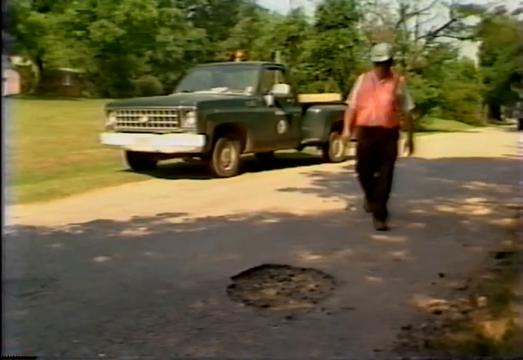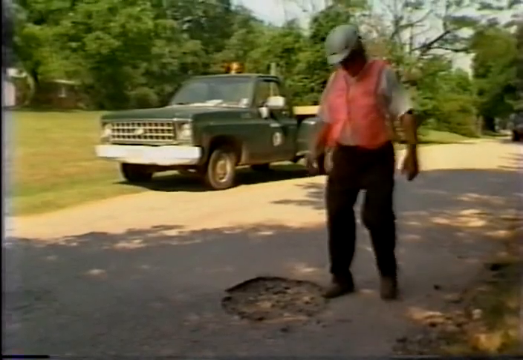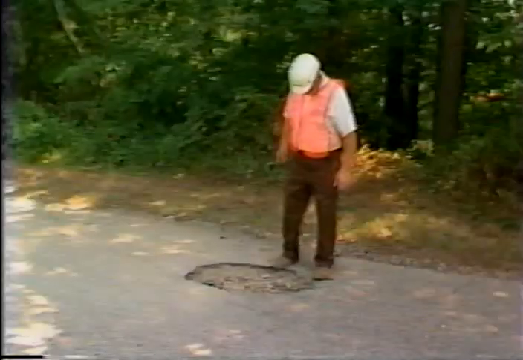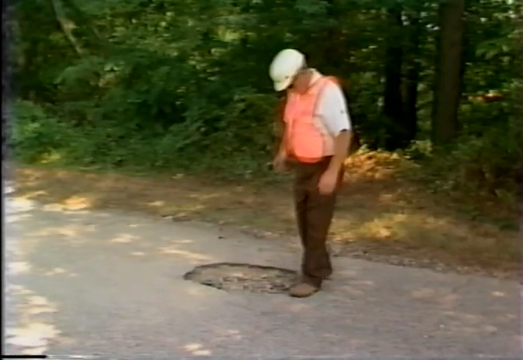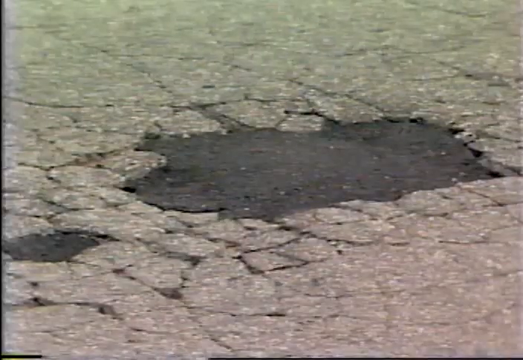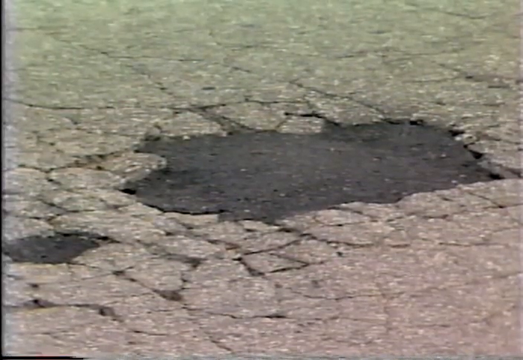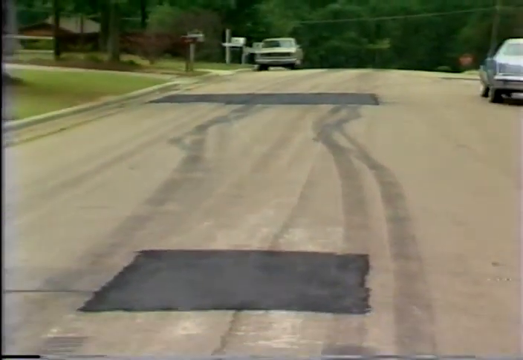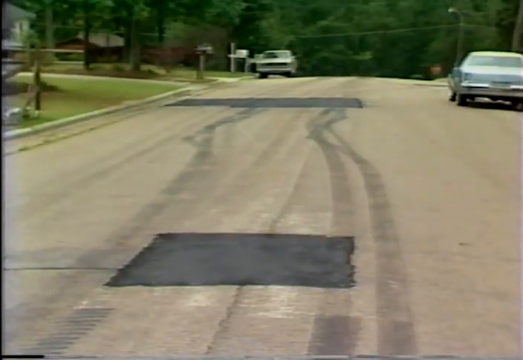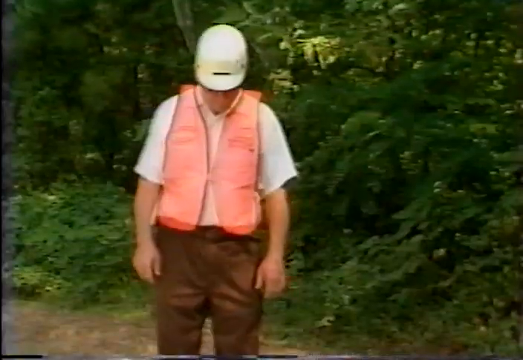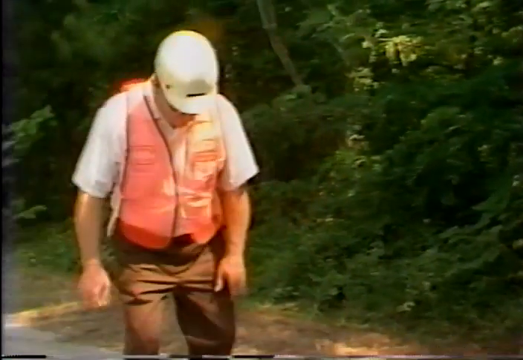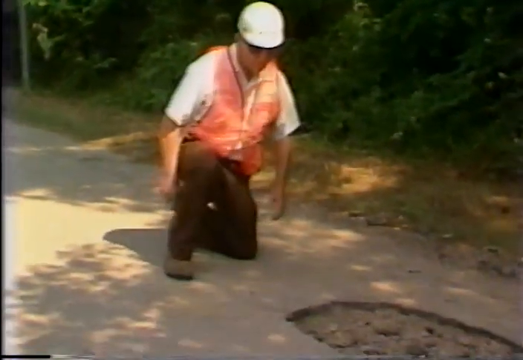This enables the crew to begin work as soon as it reaches the site. Marking the proper amount of material to be removed is important. Removing too little material will result in future failure. Removal of too much results in excess work and reduced productivity. How do you properly mark the pothole areas for patching?